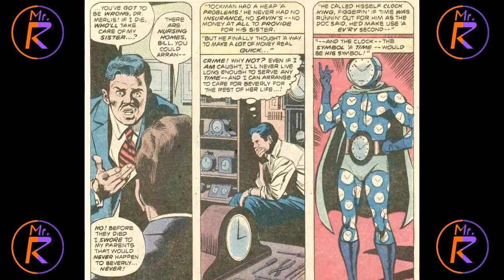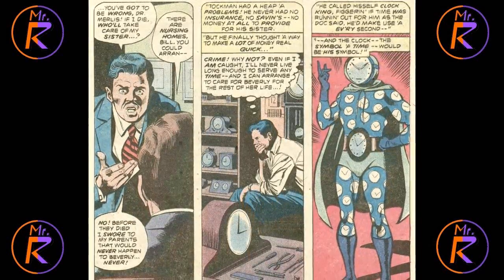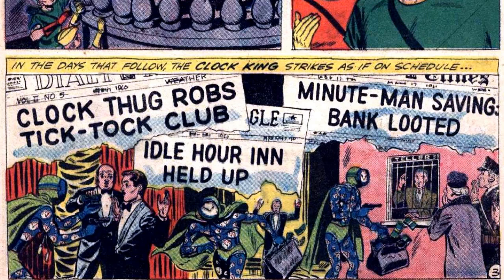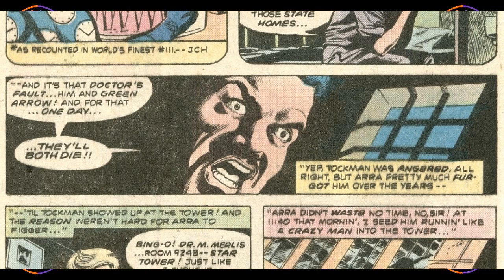Naturally, he chose time as his theme and thus became the Clock King, committing time-themed crimes, like stealing valuable antique clocks. So yeah, Clock King usually doesn't actually have any time gadgets. He's basically just obsessed with time and clocks. Anyway, it then turned out his doctor had made a mistake, and Tuckman wasn't dying. While spending time in prison for his crime sprees, Tuckman's sister was sent to a nursing home where she died. Exactly what Tuckman had feared would happen if he wasn't around.